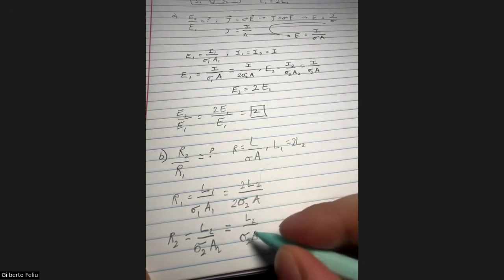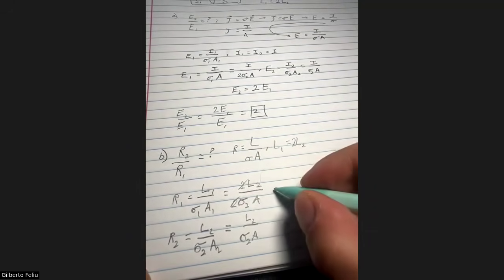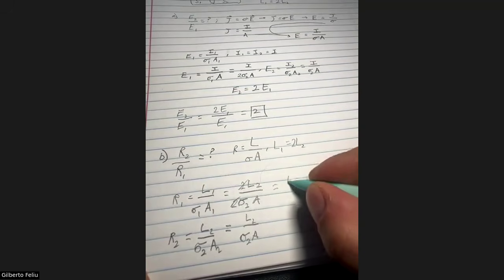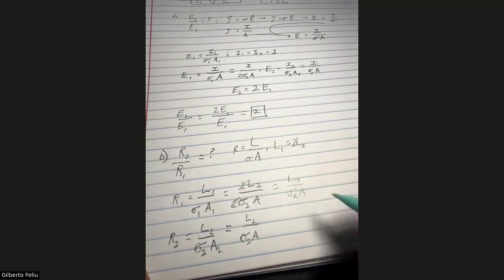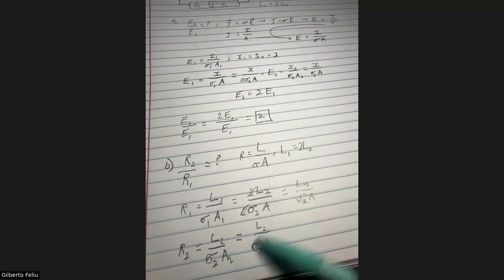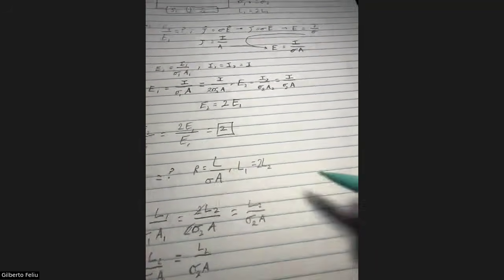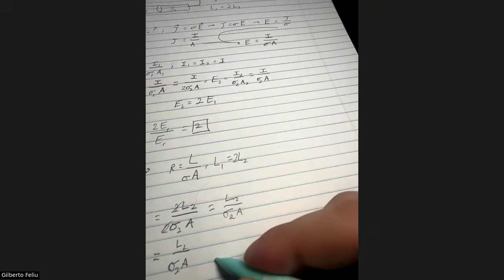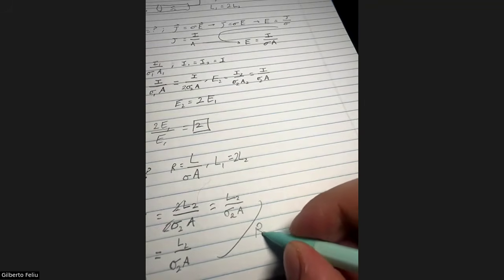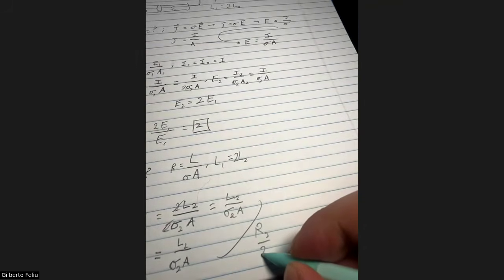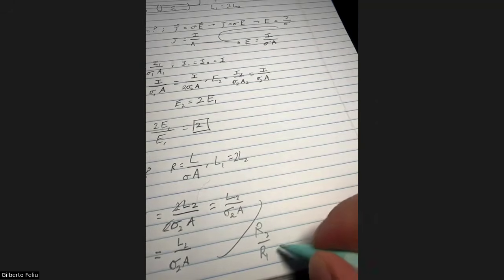So we can put it in this way, and these two's cancel out. So you end up with L2 over sigma 2 times A. And look at this. These are the same thing. So when it's asking us for the ratio between them, we're just going to get 1.